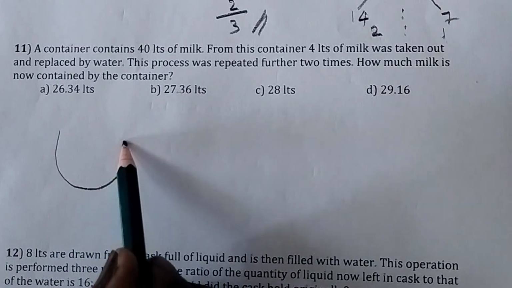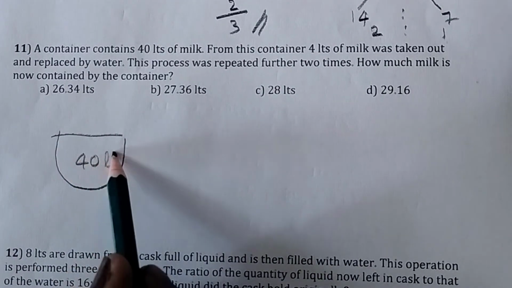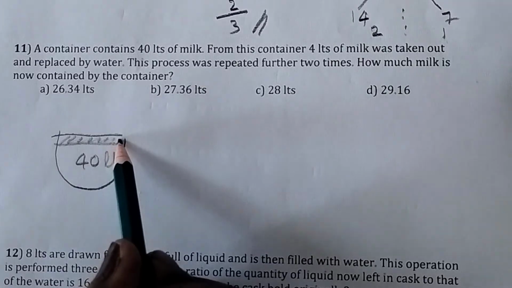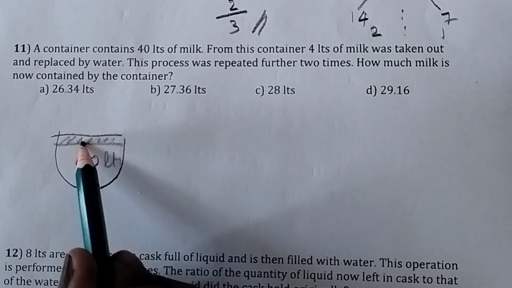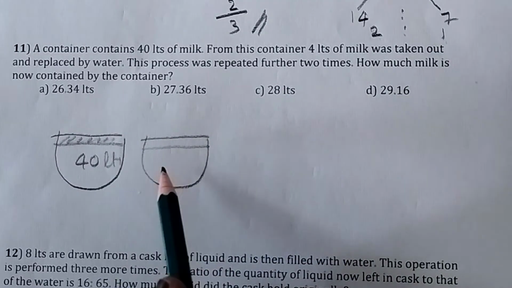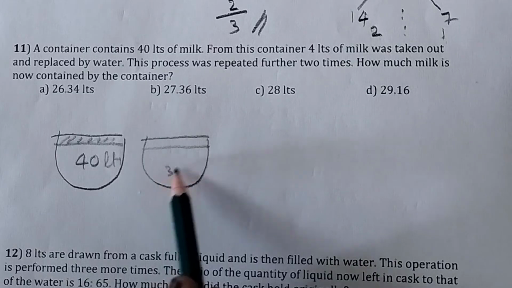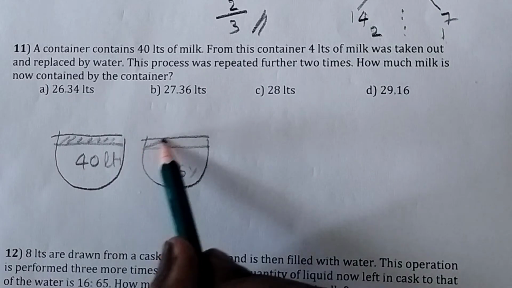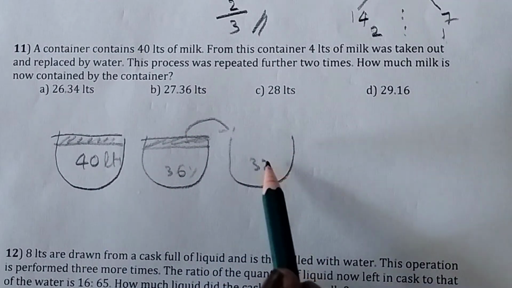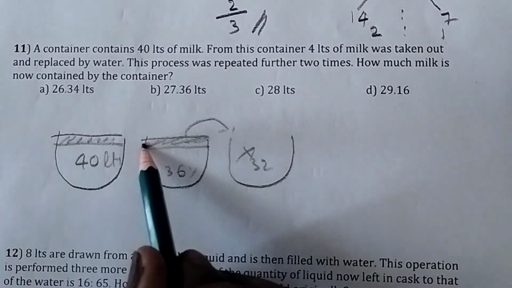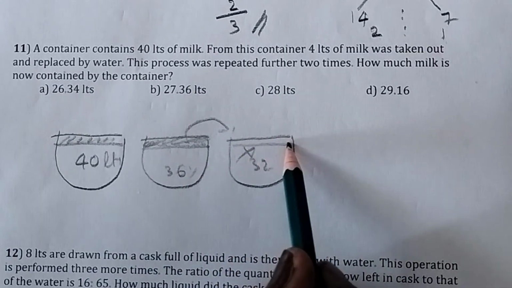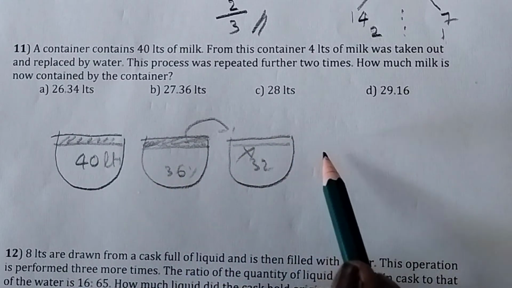This is so easy. Initially there are 40 liters of pure milk. Every time 4 liters of milk is taken out and replaced with water. That means after mixing 4 liters of water, it is 36. Again 4 liters is taken out, but that is not equal to 32. Why? Because this 4 liters includes some water, so we can't take 4 away from the milk every time.